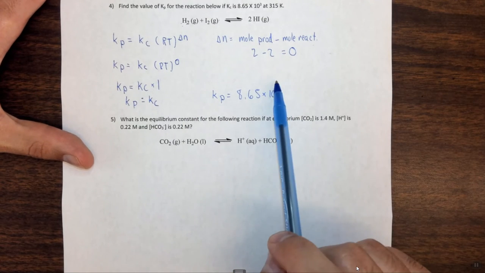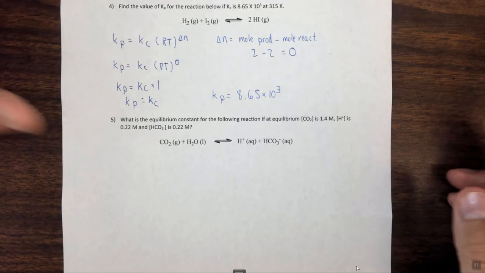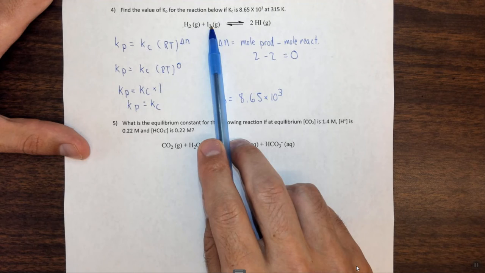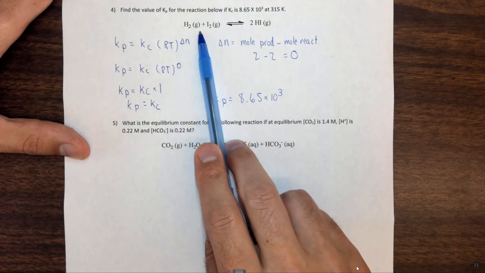Now, you don't necessarily need to go through all this math. I just wanted to show you one example like this, because sometimes the Kp and the Kc are equal. When are those times? When the moles of gas in the products and the moles of gas on the reactant side are both equal.